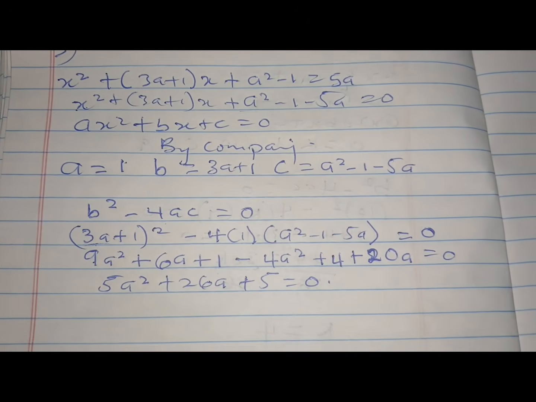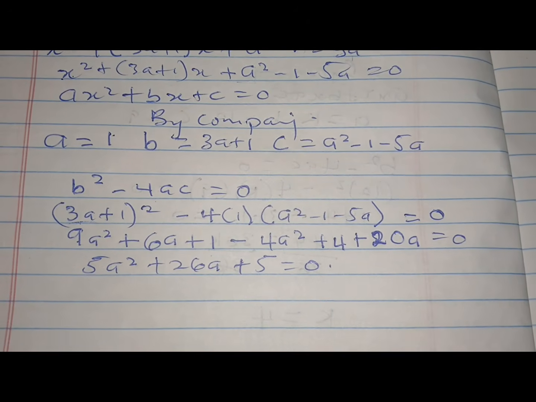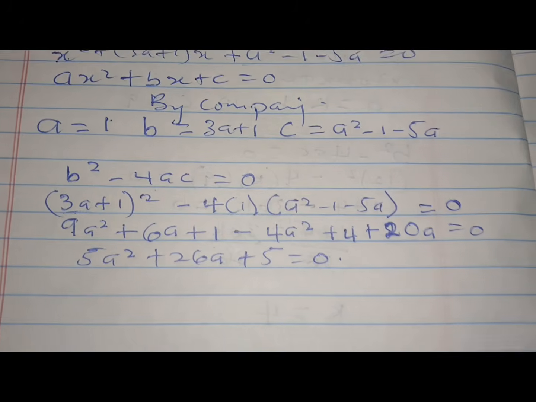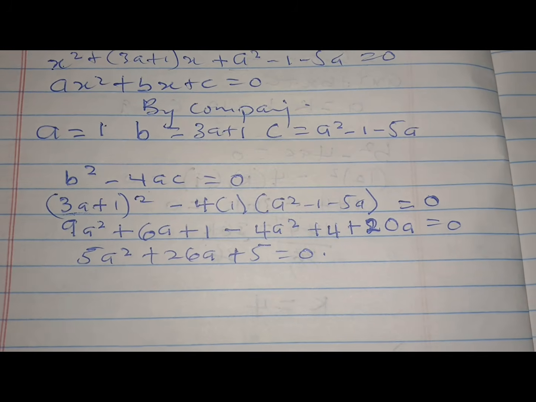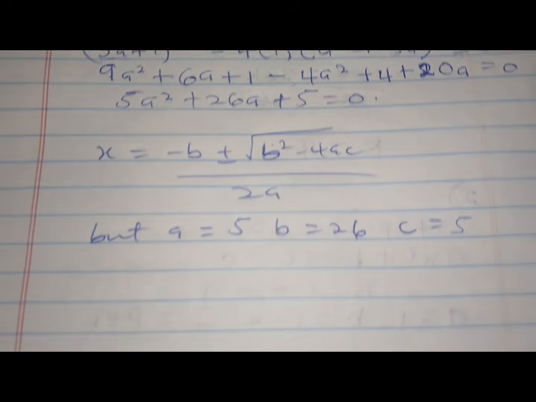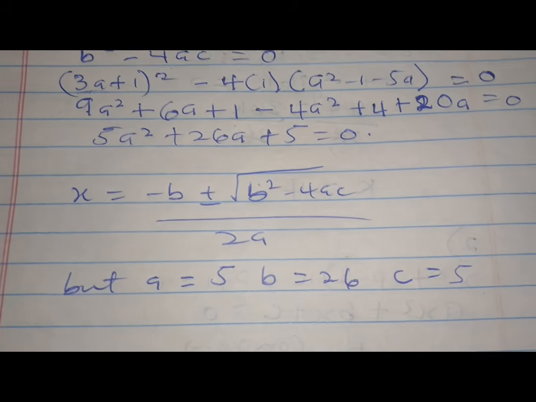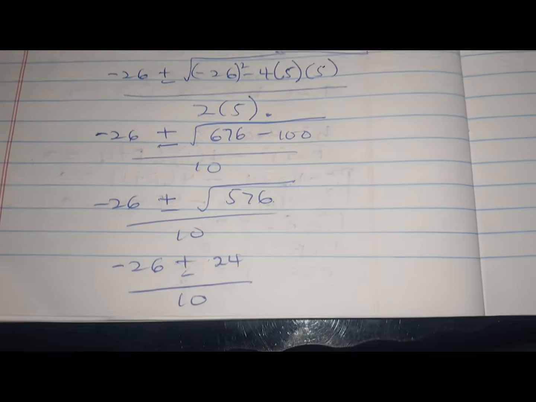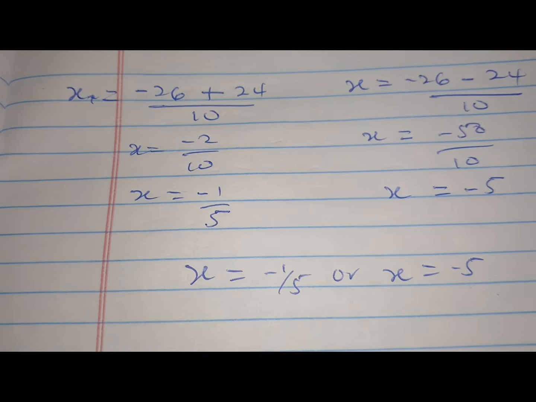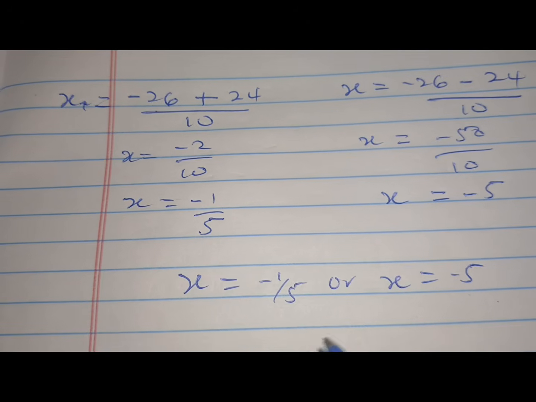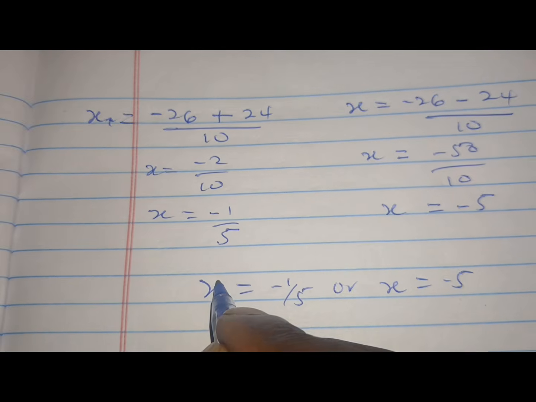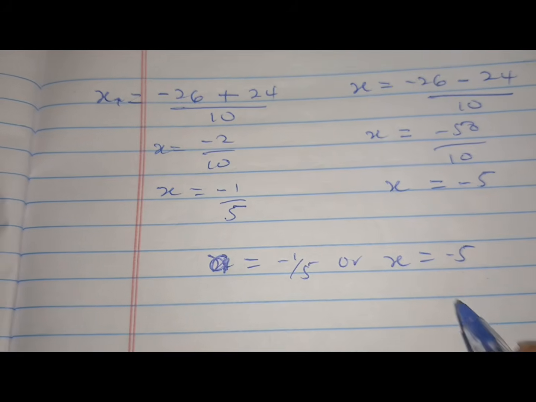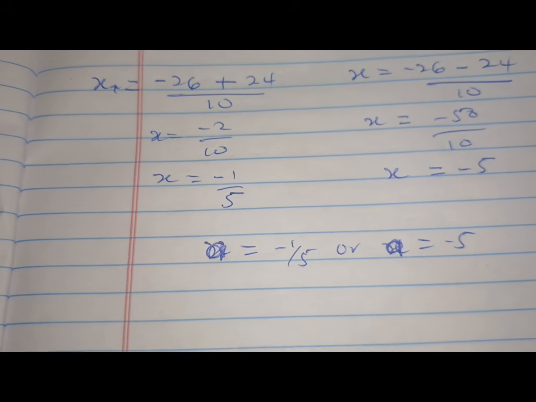From here, we'll have to solve this either by using completing the square, factorization, or the general quadratic formula. Well, let's use the general quadratic formula. But a is 5, b is 26, and then c is 5. So we end up getting this x to be minus 1 on 5 or x to be minus 5. So that is the value for a. Let me make it a. So a to be minus 1 on 5 or a to be minus 5.